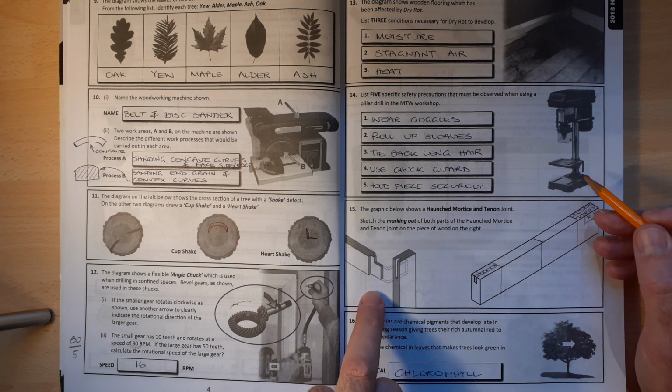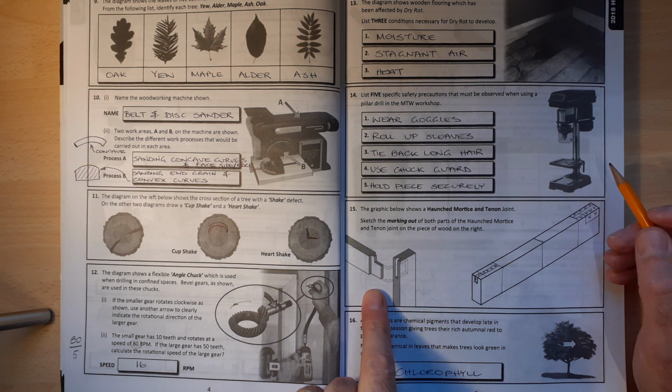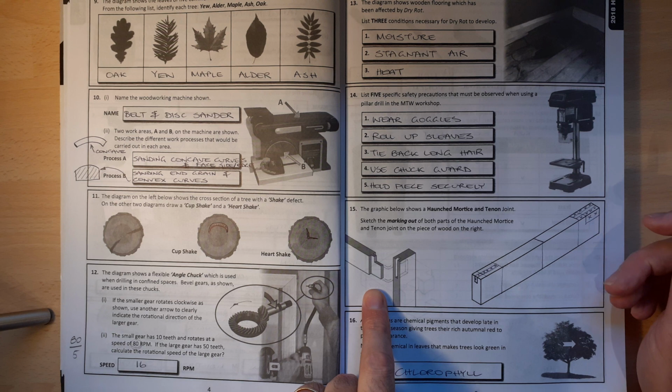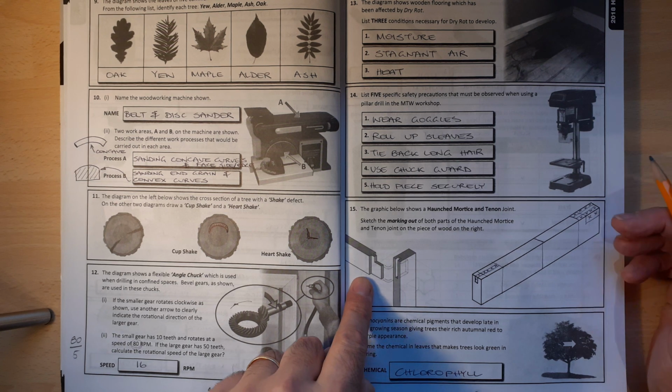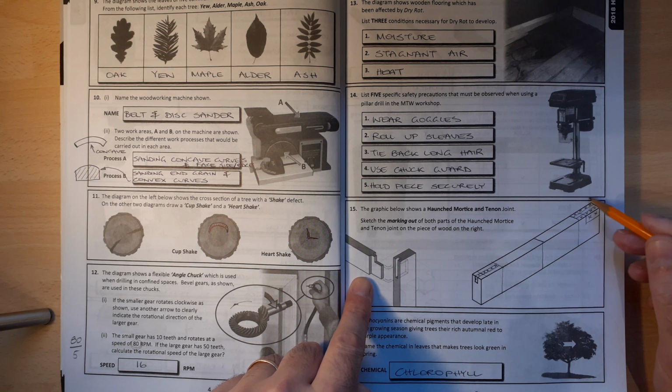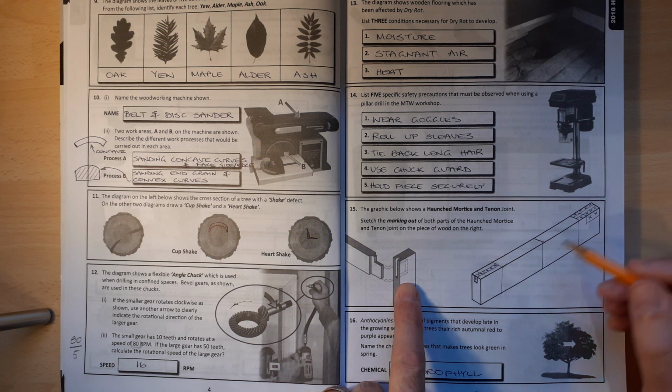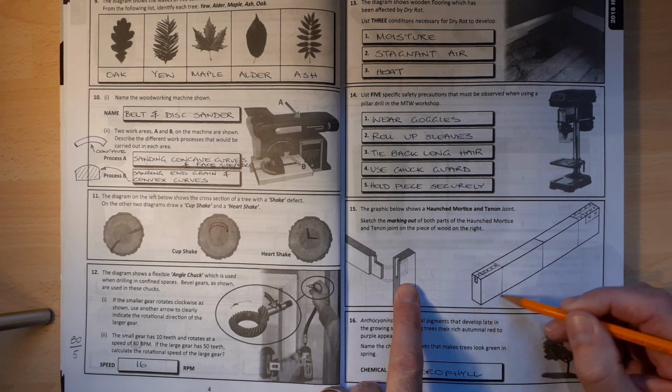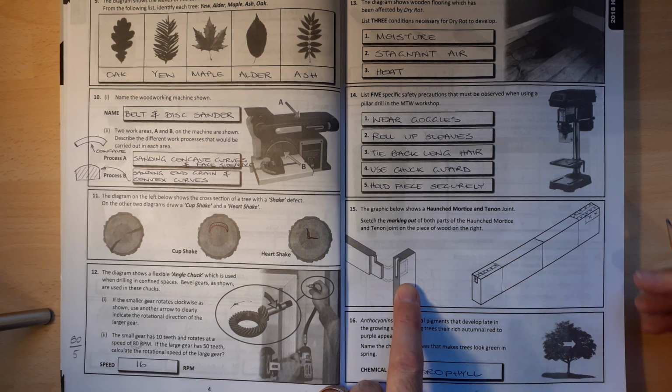by hand. Question 15, you have a haunch mortise and tenon joint. You're asked to draw the marking out for it. Here's the tenon part. There's the tenon part here on the right hand side. There's the mortise part. There's the mortise part on the left hand side. So that's the marking out of it. The X marks the waste material.